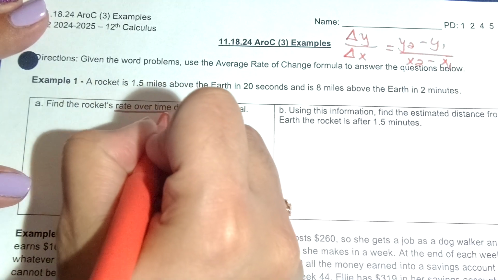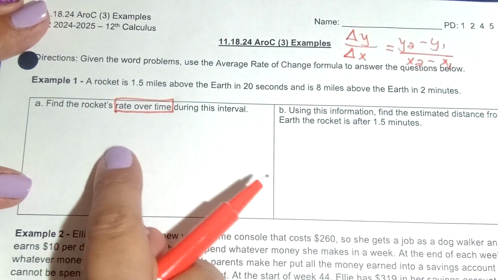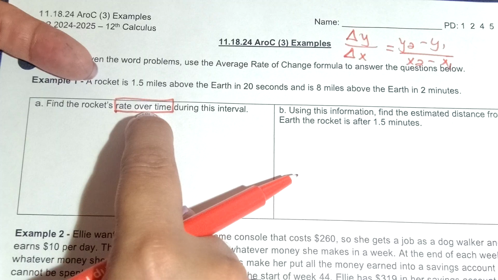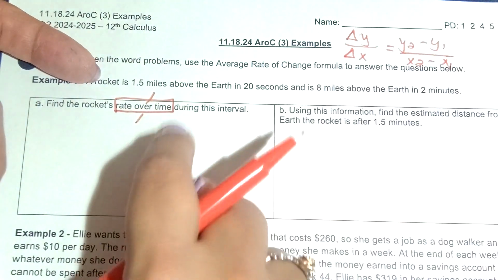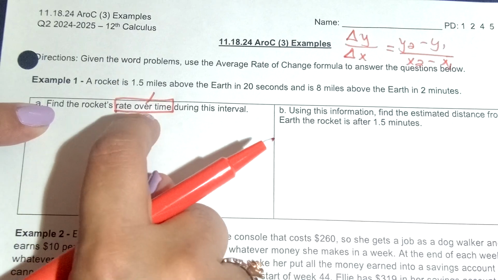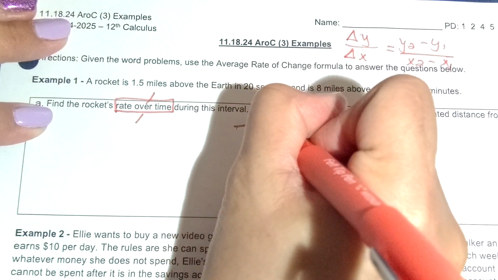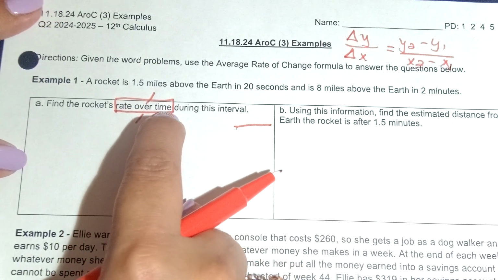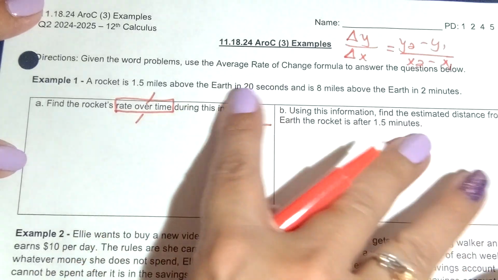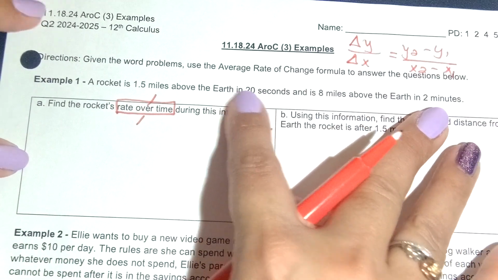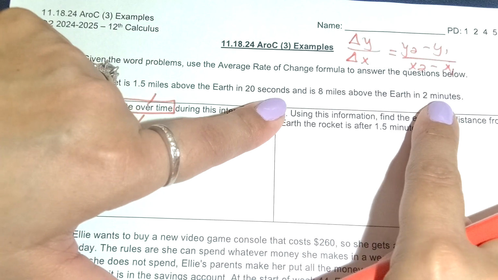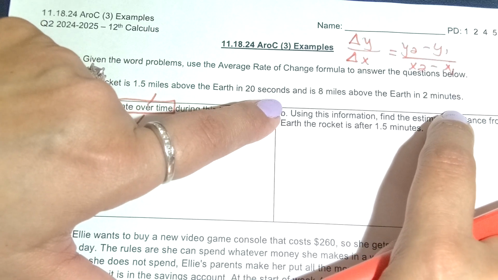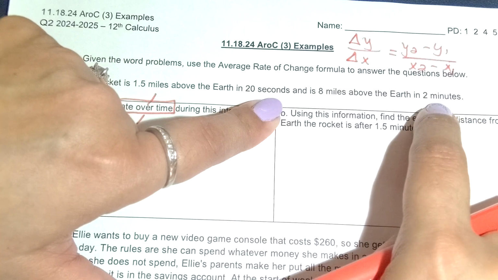Using the problem, it says rate over time. Over implies that this is a fraction automatically. Okay? This is a fraction. It's going to be something divided by time. What is the units of time here? 20 seconds. Are they both seconds? No, one is seconds and one is minutes. Do we see that? So we need to change this to be seconds.